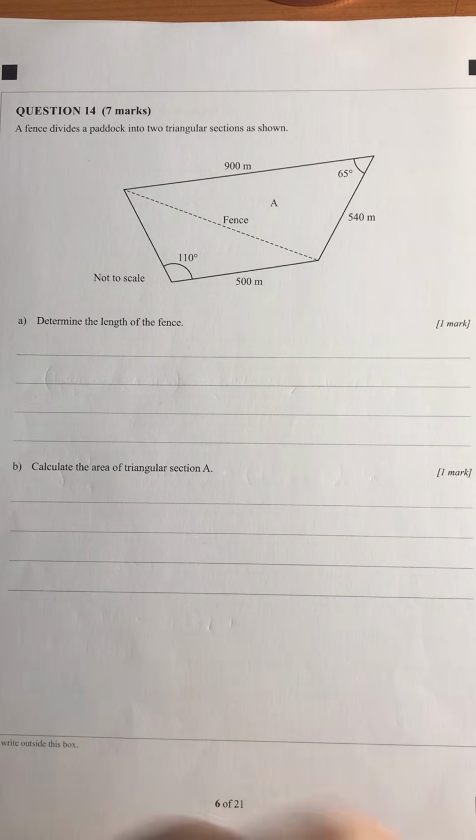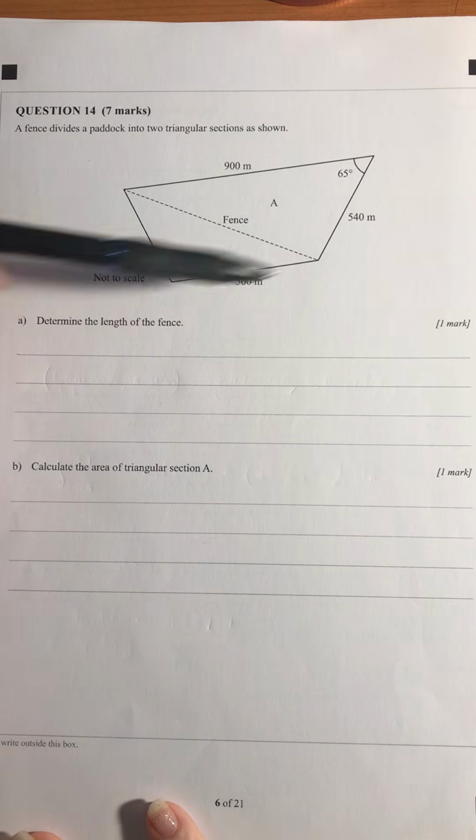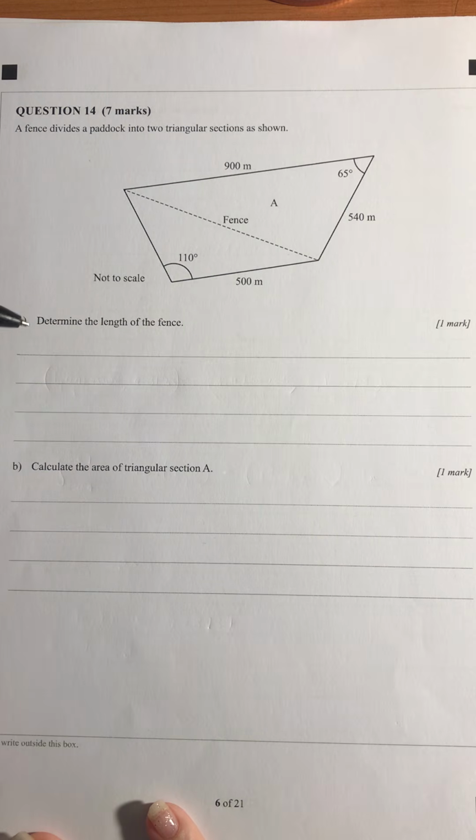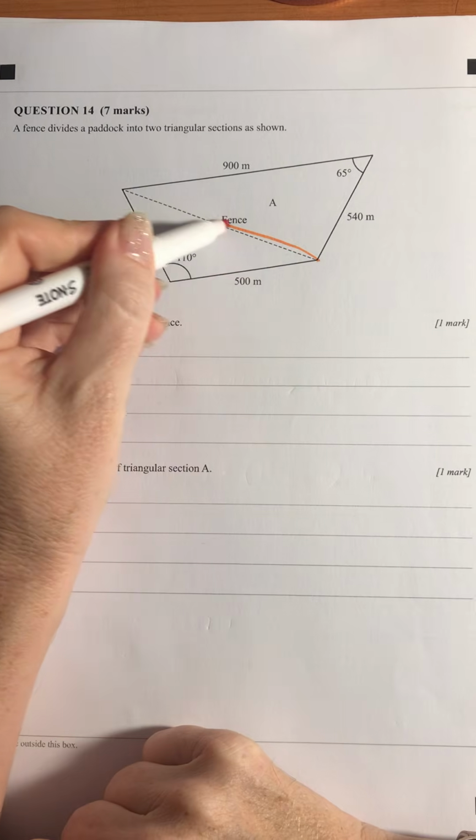Question 14. We're looking at a question that's going to involve non-right angle triangles. We're determining the length of the fence. So our fence is that diagonal line going across there.